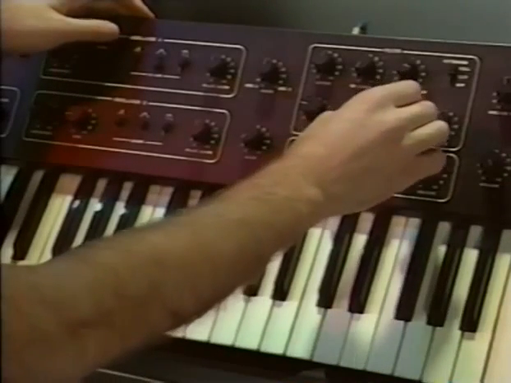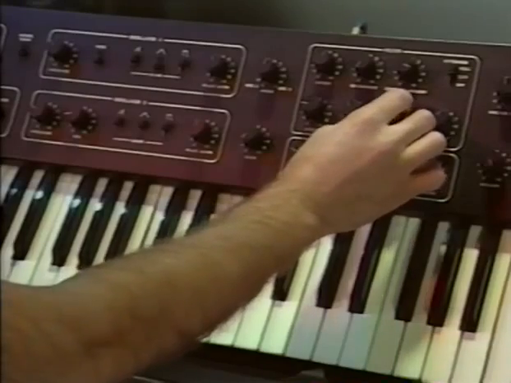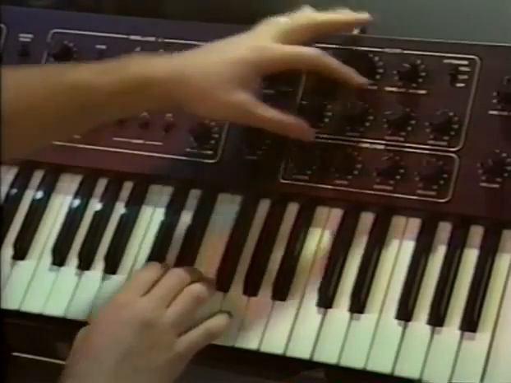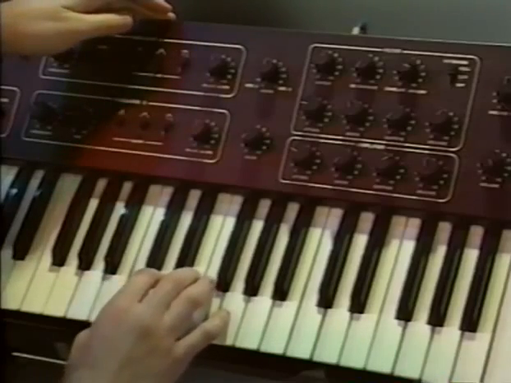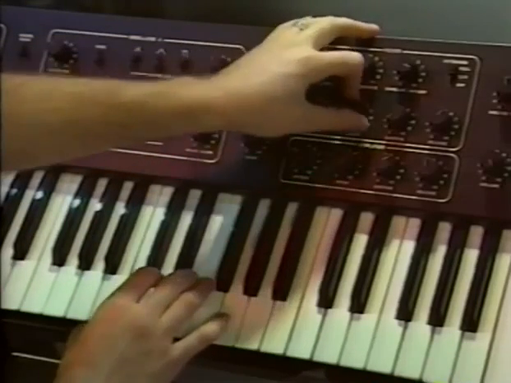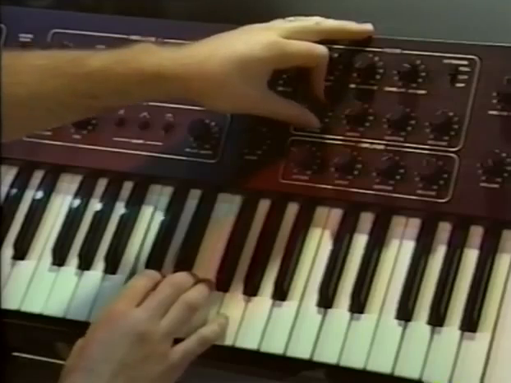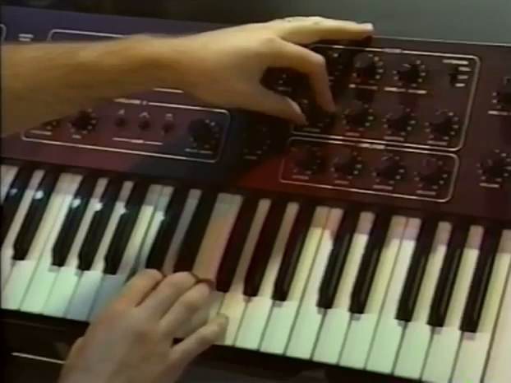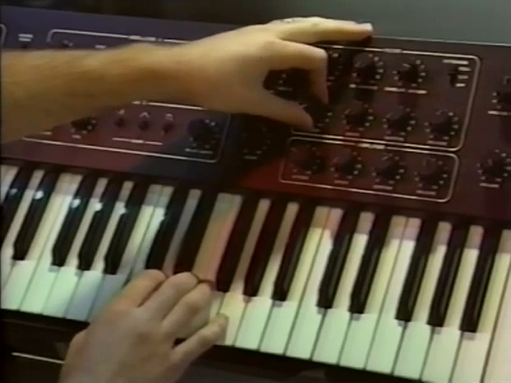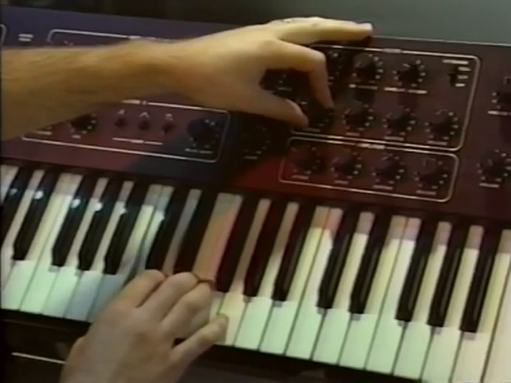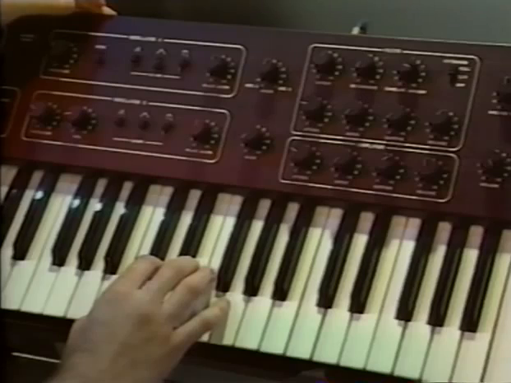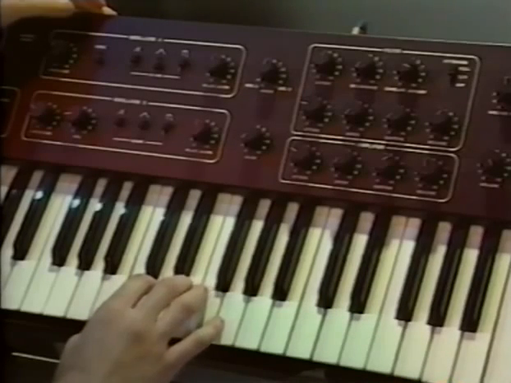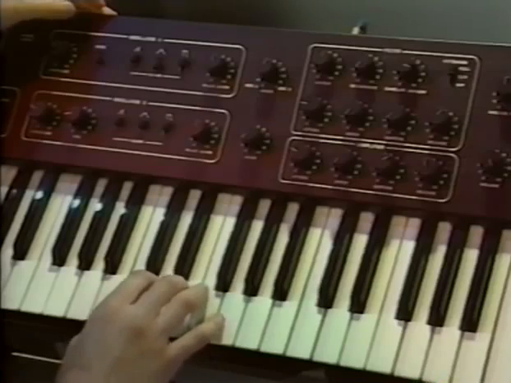First, let's lower the sustain level in order to exaggerate the beginning. You can hear how simply by adding a little bit of attack, I've created a brightness shape in the very beginning of this string envelope.